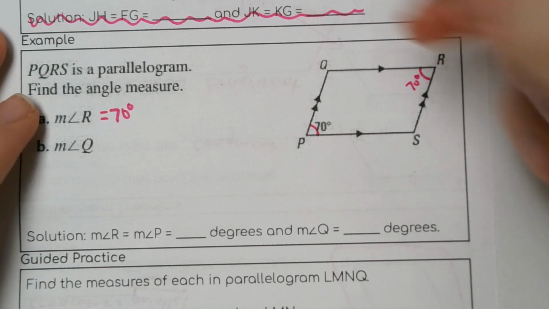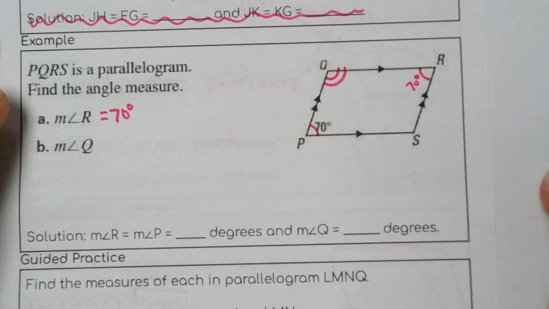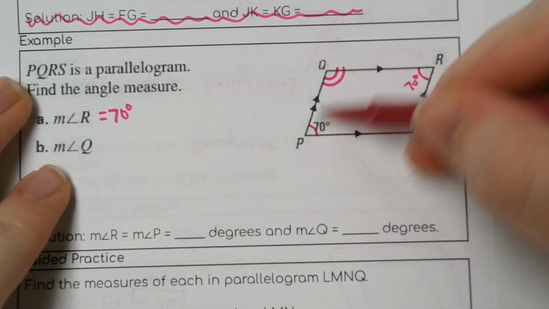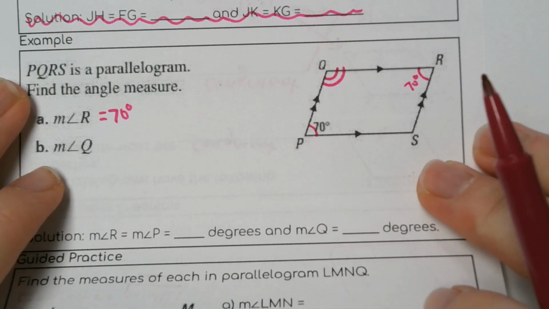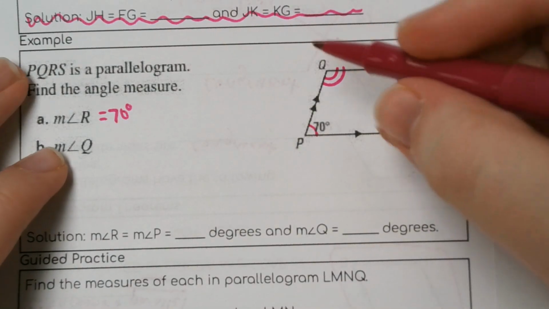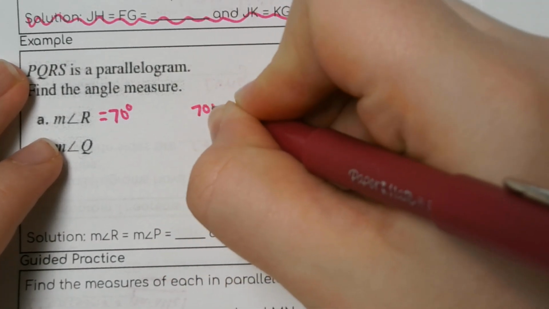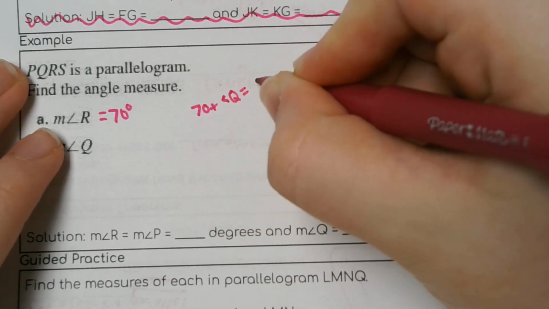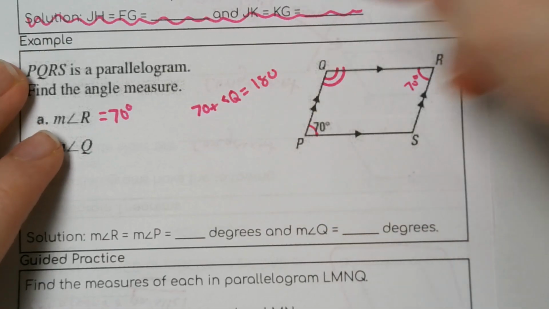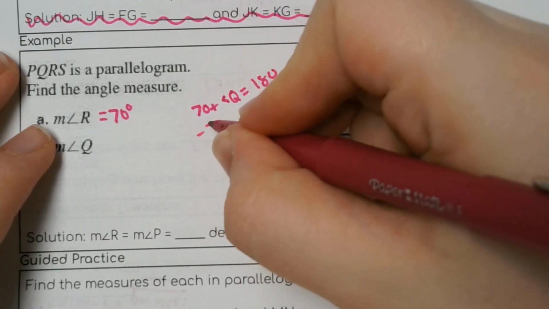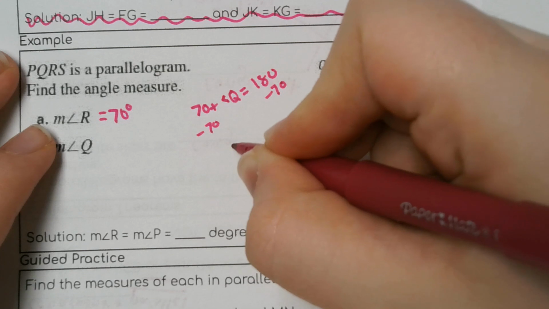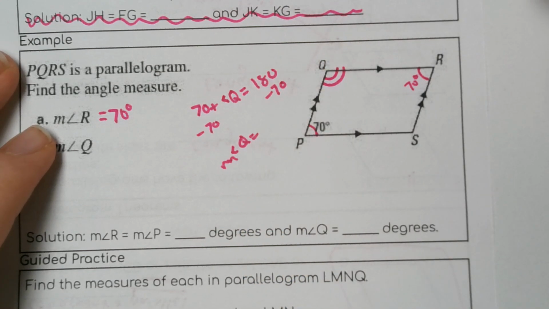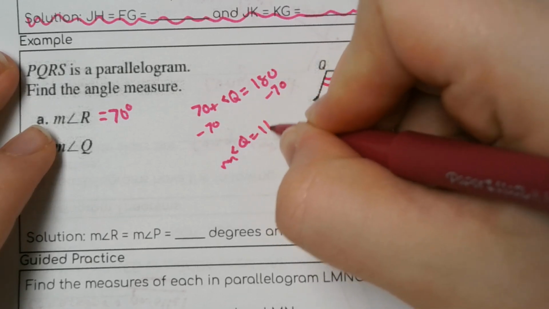Angle Q is consecutive with angle P. So what do we know about angle P and angle Q? They're going to add to 180. You got it. So we do 70 plus the measure of angle Q is going to equal 180. And we would solve that out. And we get the measure of angle Q equals, what's 180 minus 70? Perfect.